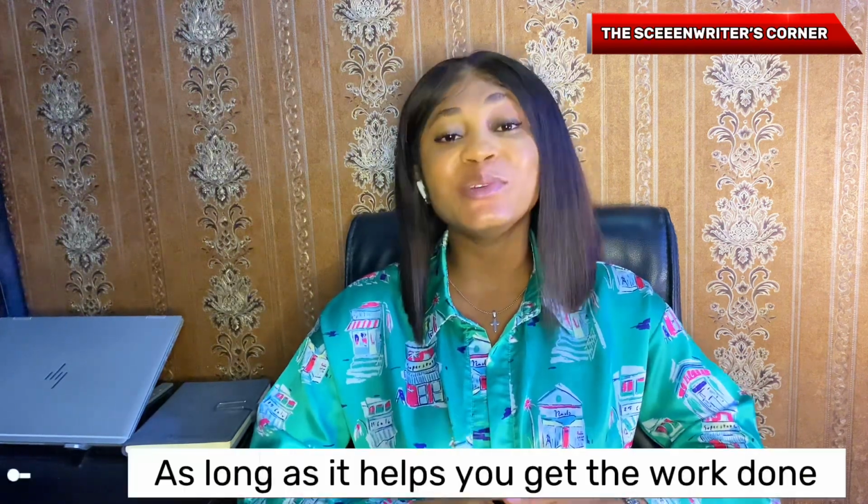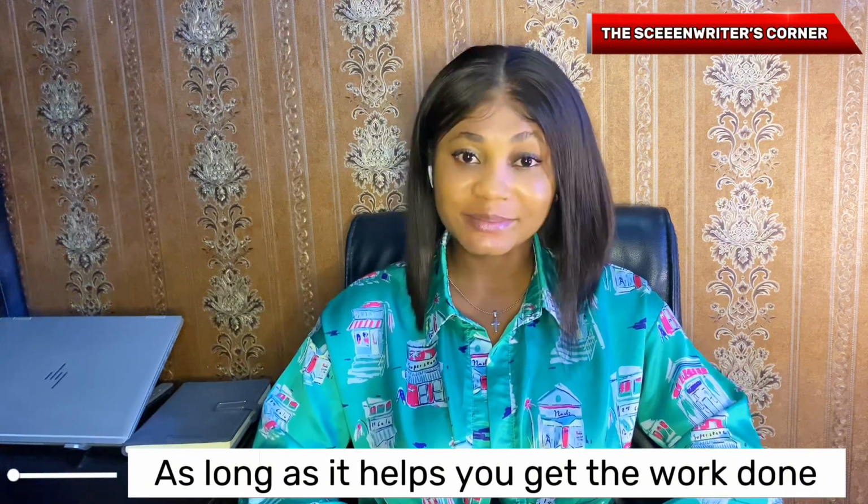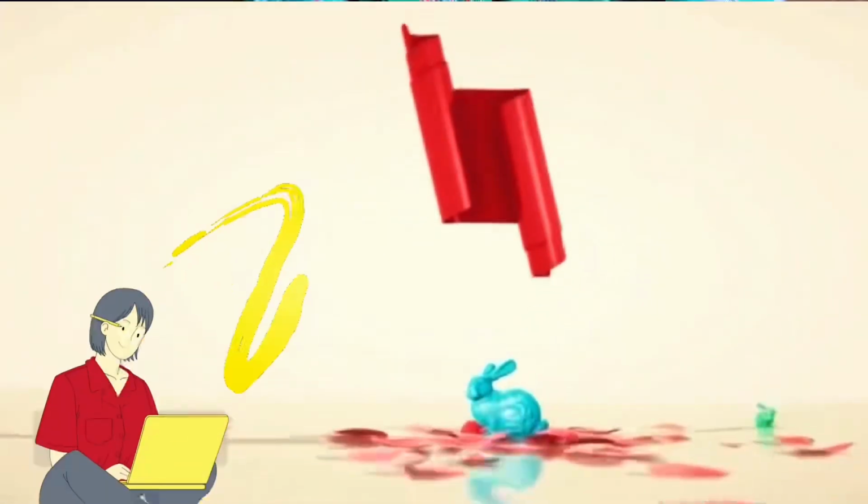How to write an outline. There is really no specific way to write an outline. I believe every writer has their unique style of outlining, as long as it helps you get the work done easily. Well, this is how I write my outline.